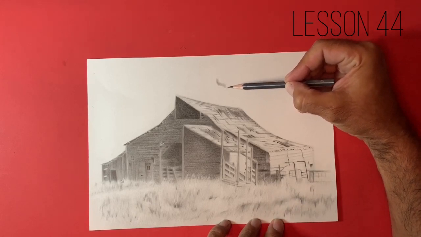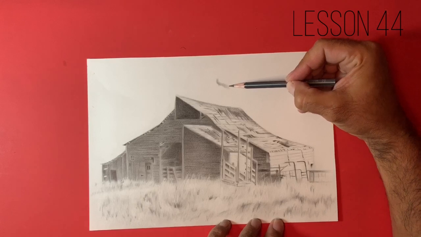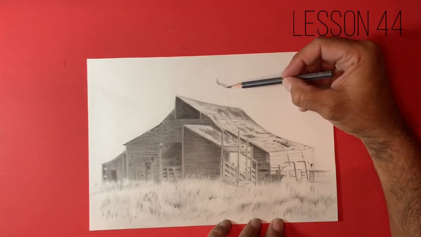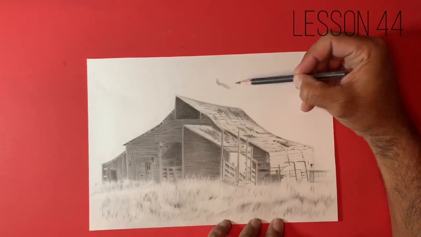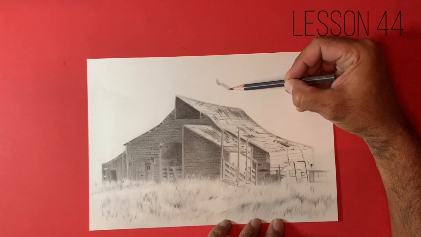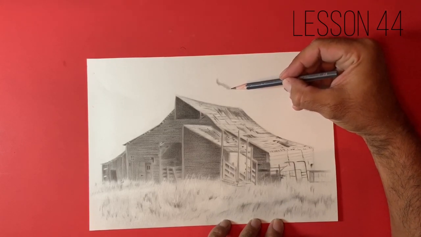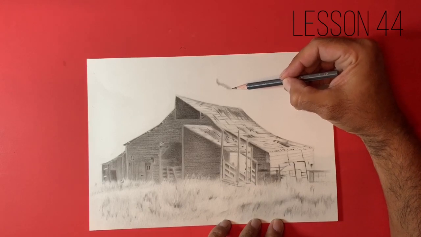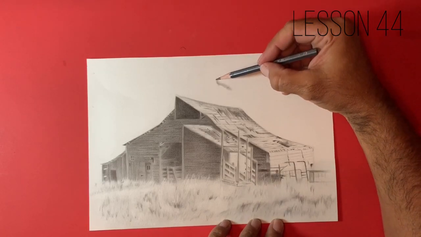So I'm just looking for these general shapes, and just going in those darkest zones. I'm using my 2B pencil at the moment. We will use some of the 4B a little bit later on. So I'm just looking for the general form.